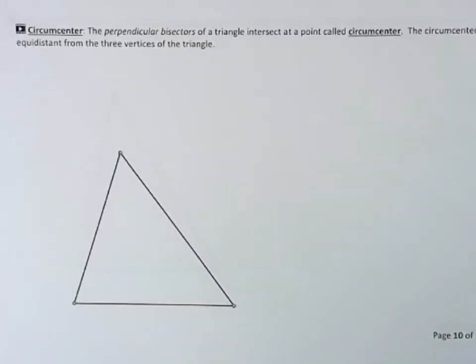In this construction, you're going to learn how to construct a point called the circumcenter. The circumcenter is equidistant from the three vertices of the triangle. This can be found by finding the perpendicular bisectors of all three sides. So this will refer heavily back to what you learned in construction 4. If you forget how to construct a perpendicular bisector, consult that video.